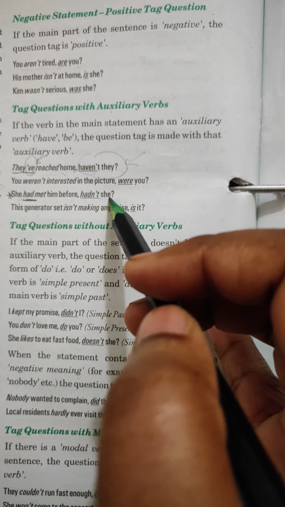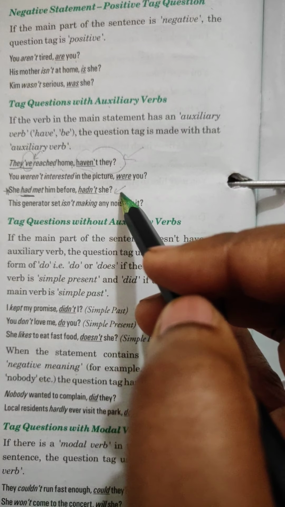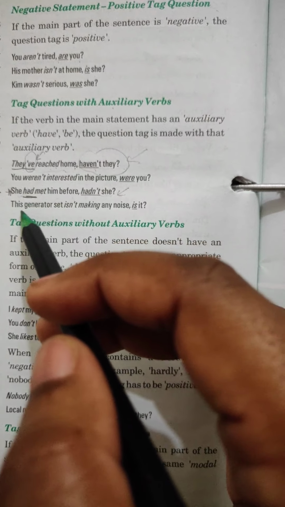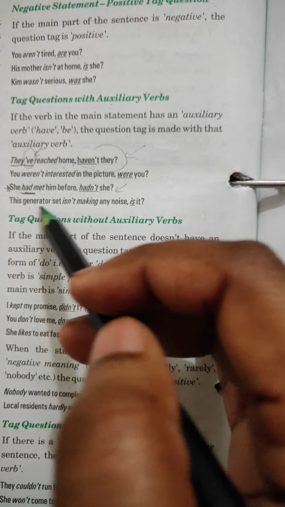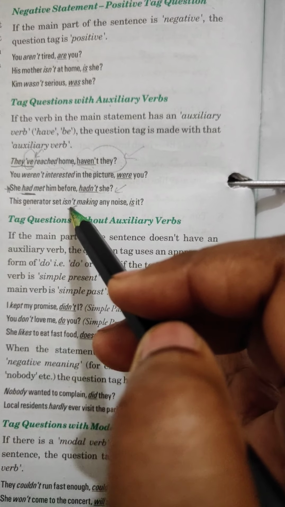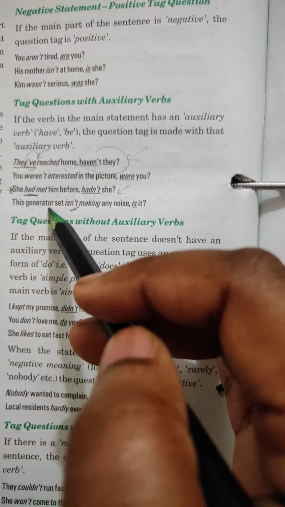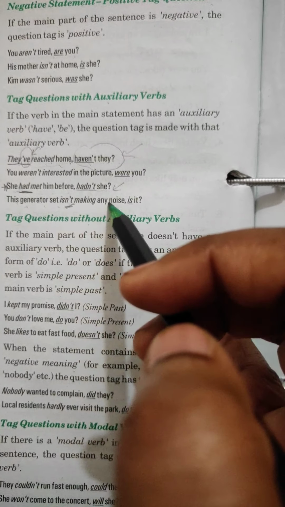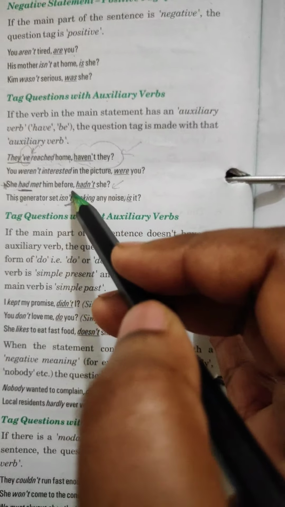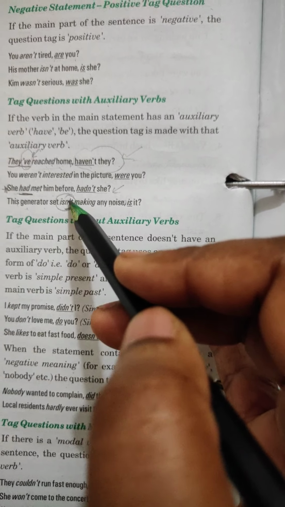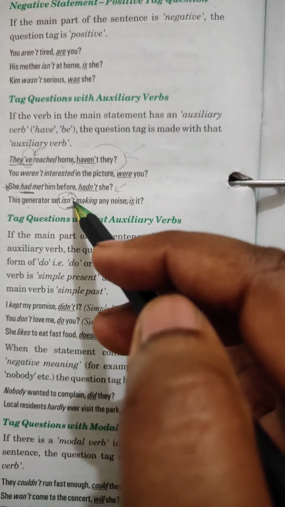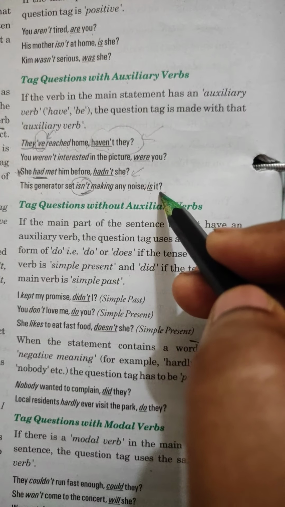So this side you will get a negative tag. Let me discuss the downside. Here it is negative one, right? The generator set isn't making any noise. So here it is "isn't", that means it is already negative. So in the tag, what will you be making? You will be asking, "Is it?" So like this: it is. Is it?